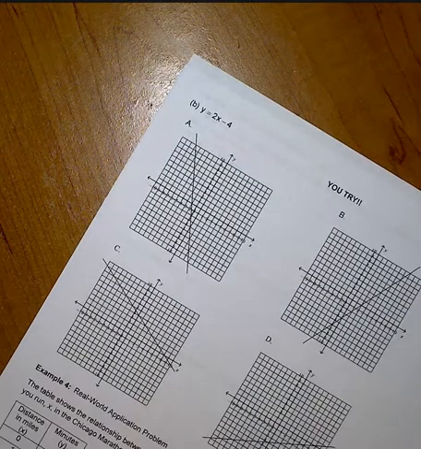Alright. There's part B here, a You Try. You guys try that one tonight or tomorrow.